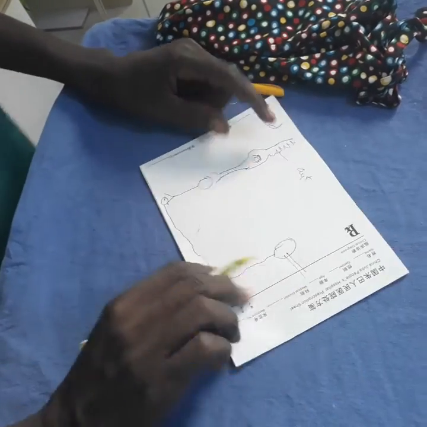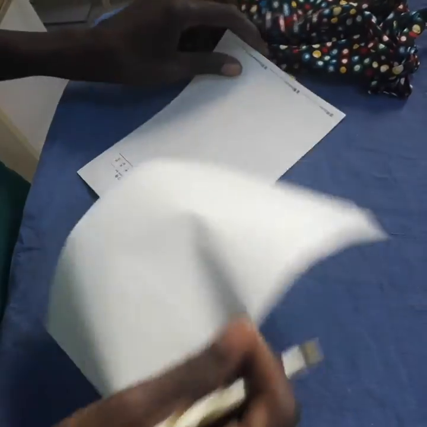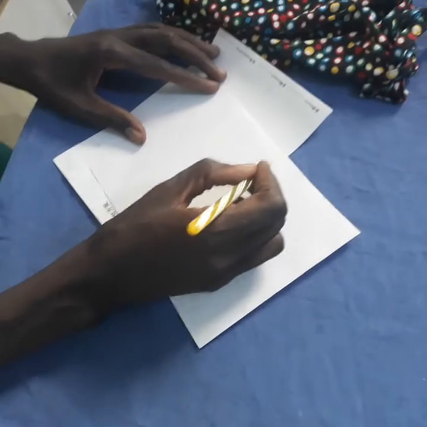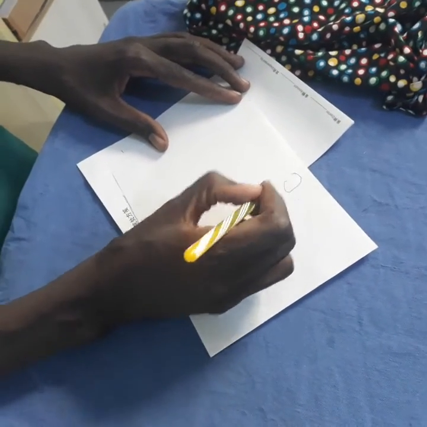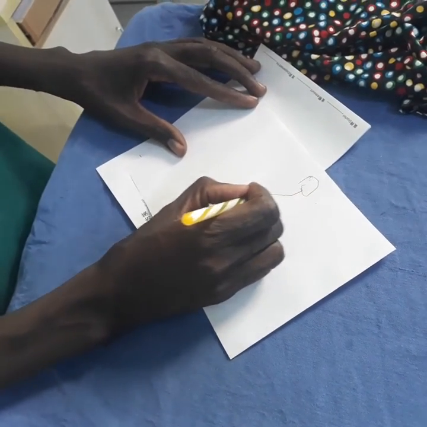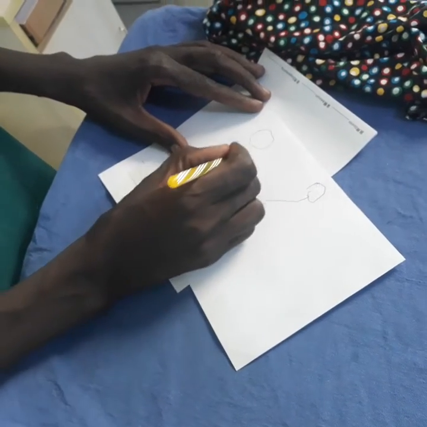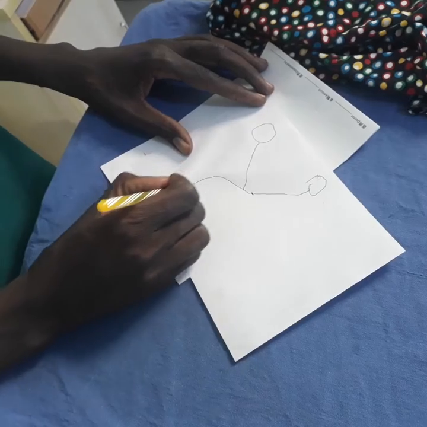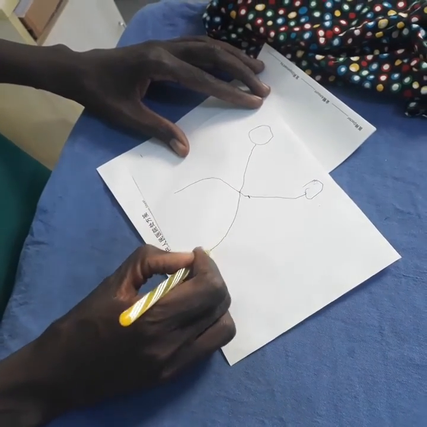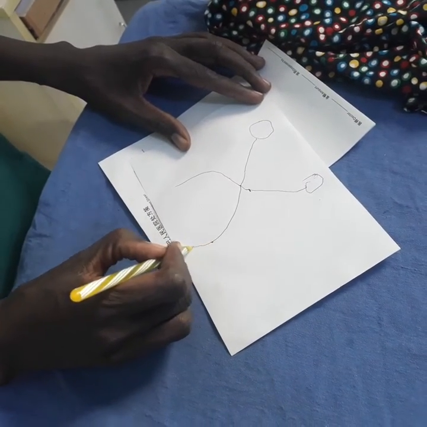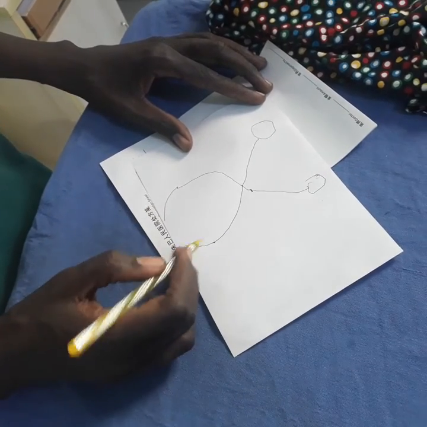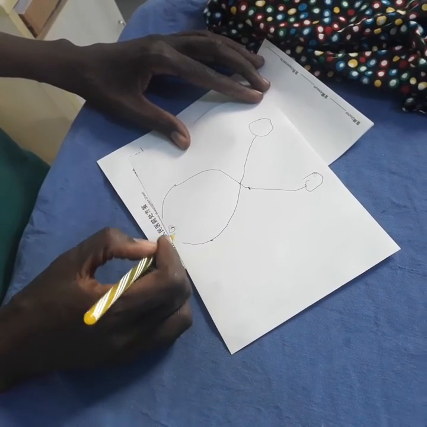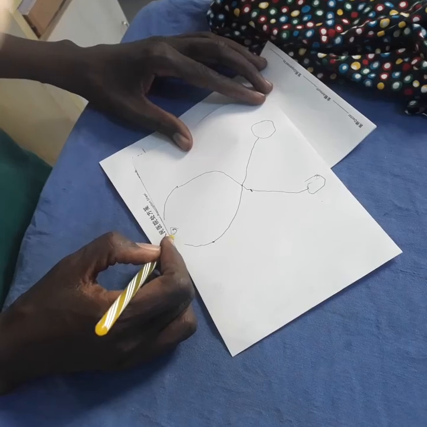They will come from this eye, from one eye. Fibers are coming here. From the other eye, fibers are coming here. They decussate somewhere here, and they come into the optic cortex.